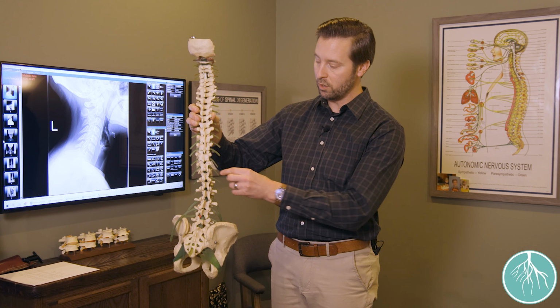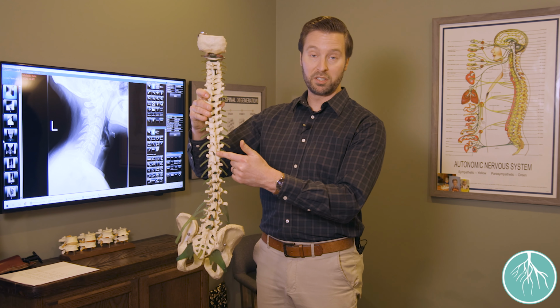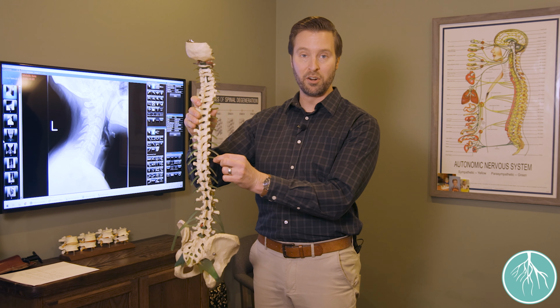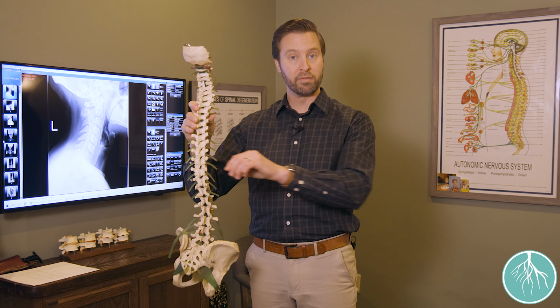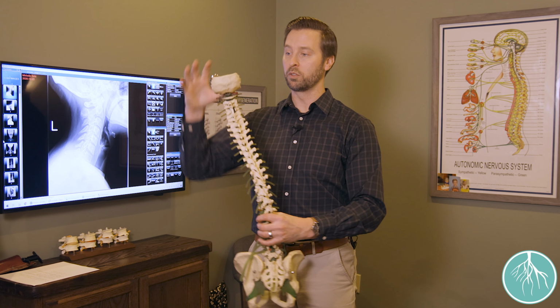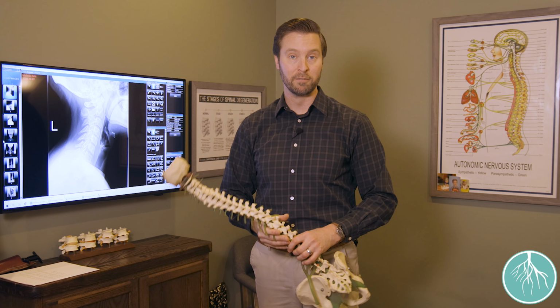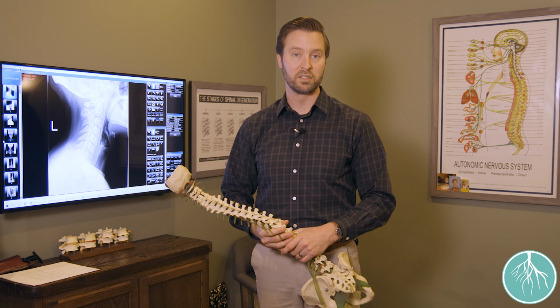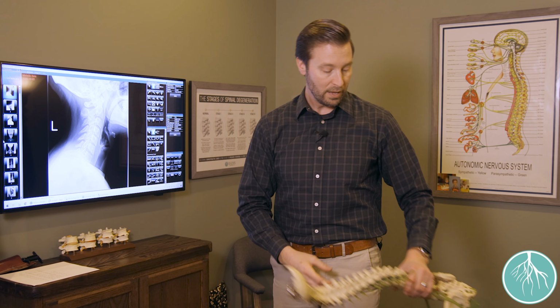As a kind of a generic analogy, it would be as if I have a garden hose that needs to be fully supplying water to a garden, but if I step on that garden hose, it's going to interfere with the output of water to the garden. In the same manner, the subluxated vertebrae is compressing that nerve, not allowing proper flow of nerve signals from the brain out to the body, which causes detrimental effects and a lot of breakdown in our health. So that's a refresher on what a subluxation is.